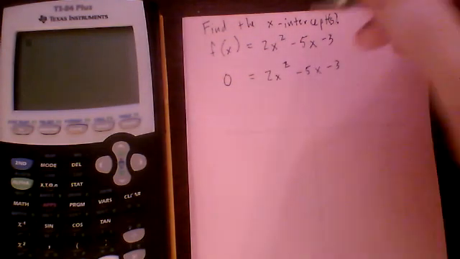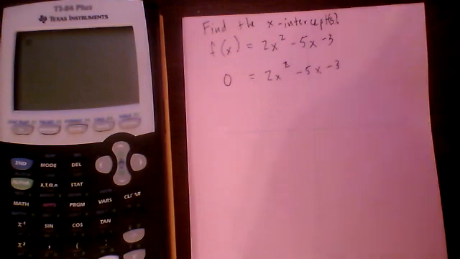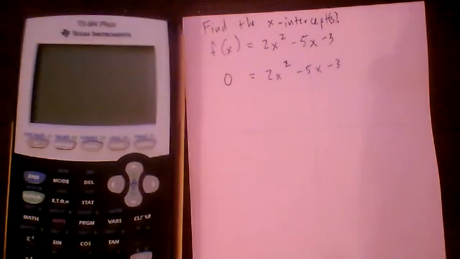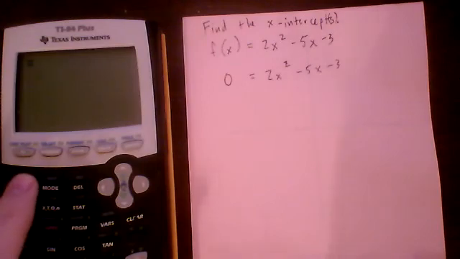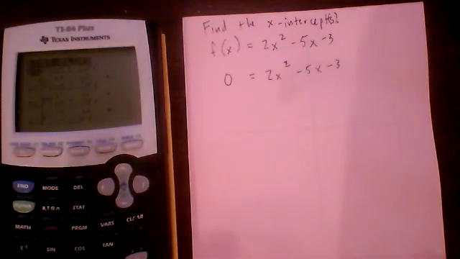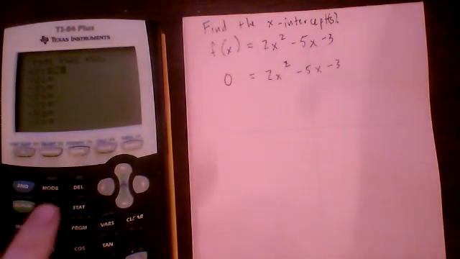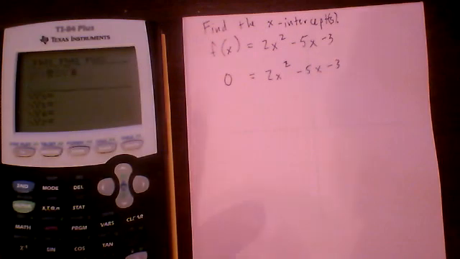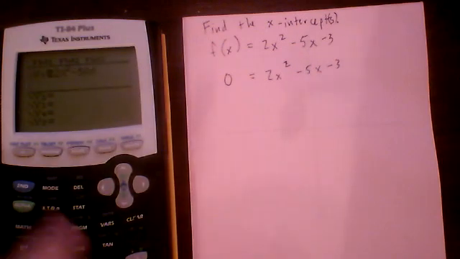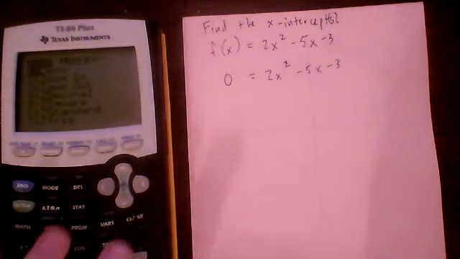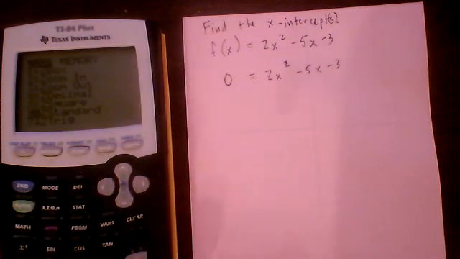Okay, so if I remember what the x-intercepts are, the x-intercepts are the point where my graph crosses the x-axis. So I can use my graph in my graphing calculator to find these as well. So let's look at that. What I'm going to do first is go into y equals here. And then I'm going to type my equation in here. So 2x squared minus 5x minus 3. Okay, I'm going to set my window, and I'm just going to do a zoom standard here. Probably fine. That gives me negative 10 to 10 and negative 10 to 10.